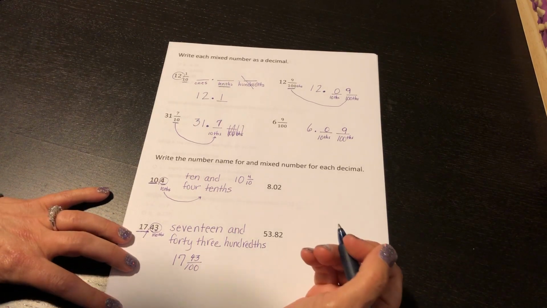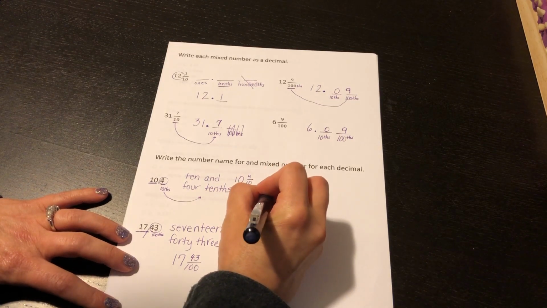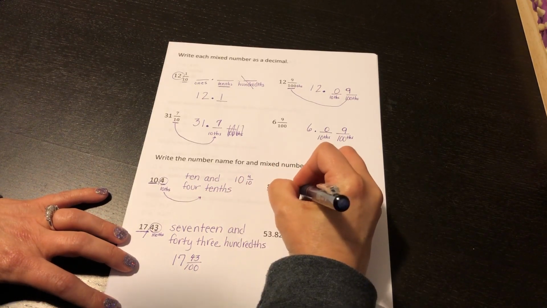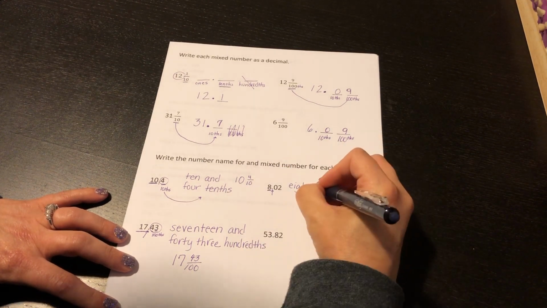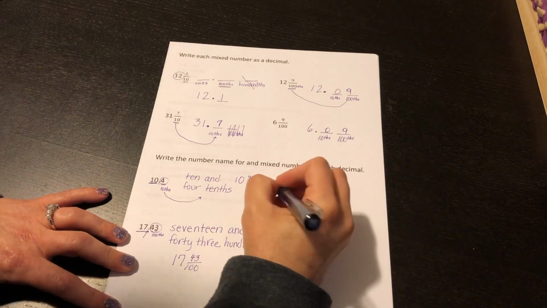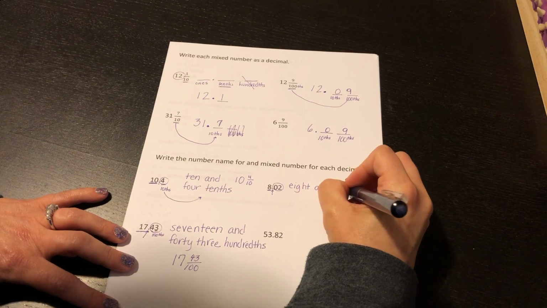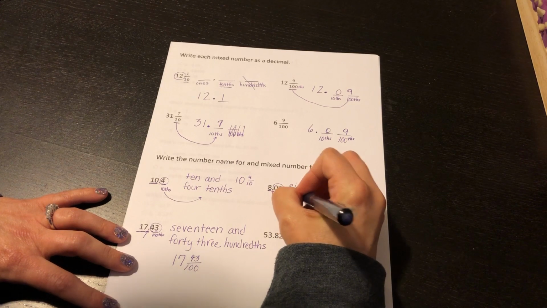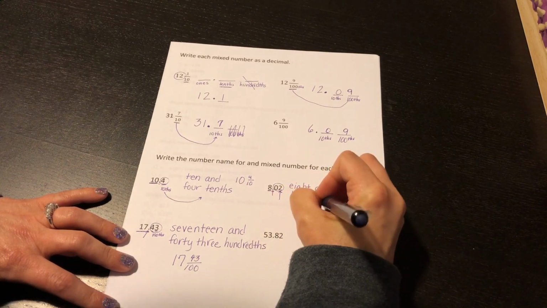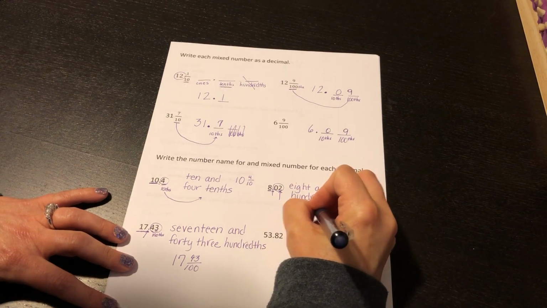All right, so here I have 8.02. Well, I'm going to start with a whole. And the decimal point. That reads as 2. And this is in the hundredths place. So I write that 8 and 2 out of 100.